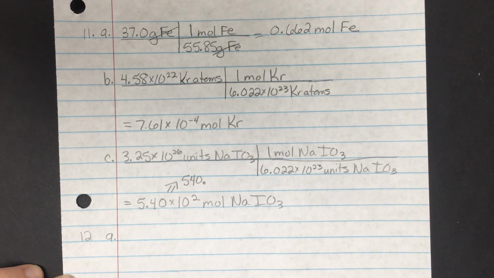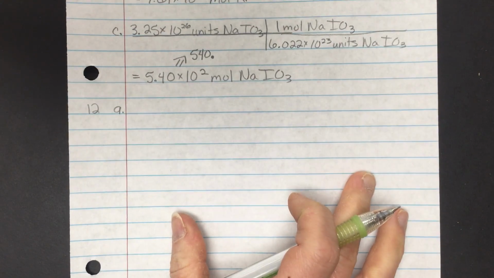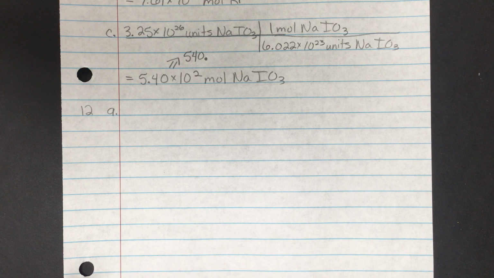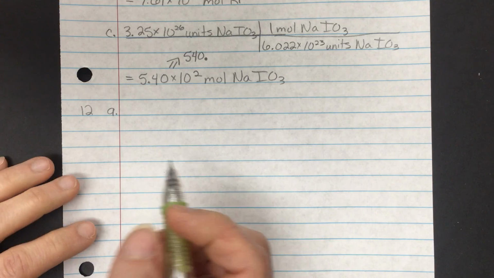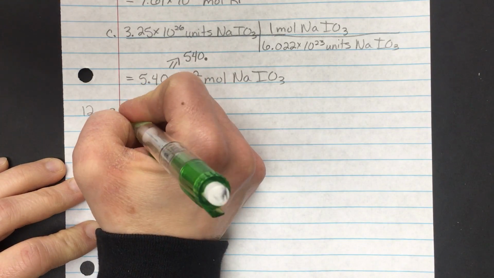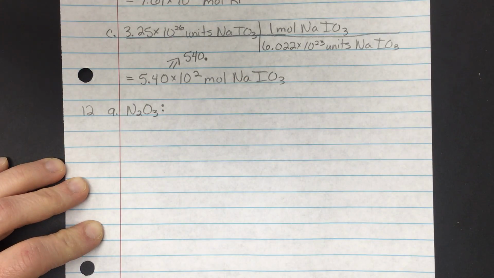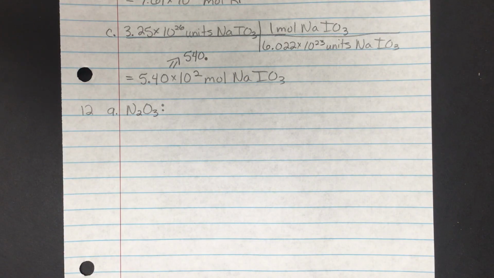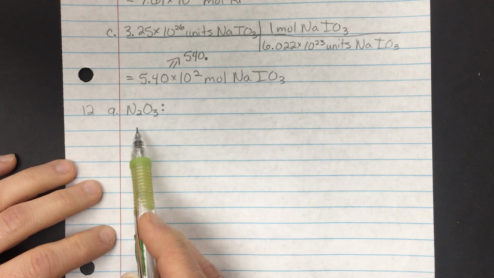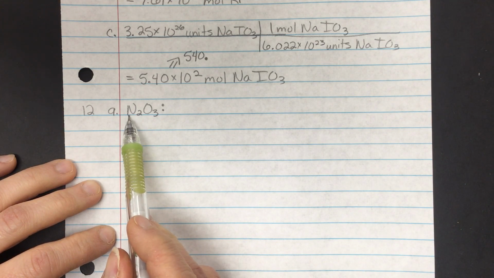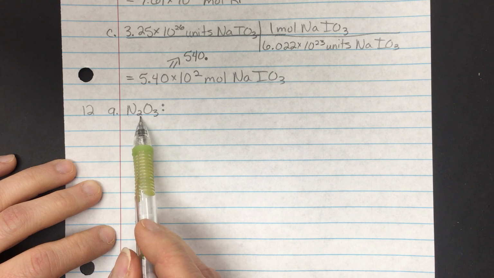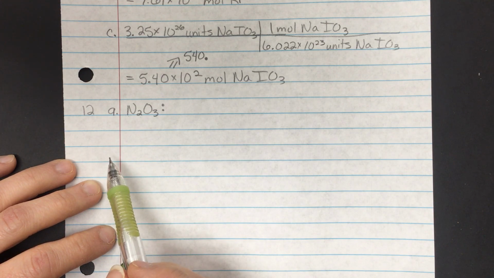Now for 12. The problems here ask me to calculate the molar mass of the following compounds. So the first compound is N2O3. And so for this type of problem, remember, for compounds, I have to find the molar mass of the element and multiply it by the subscript, because that tells me how many moles of each type of atom are in the compound.